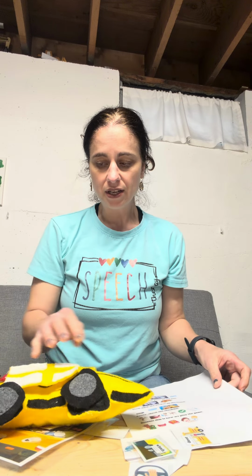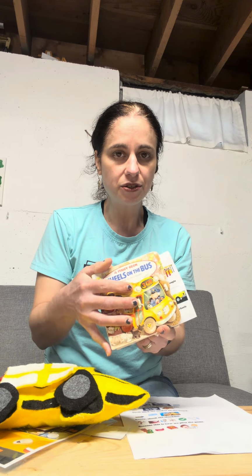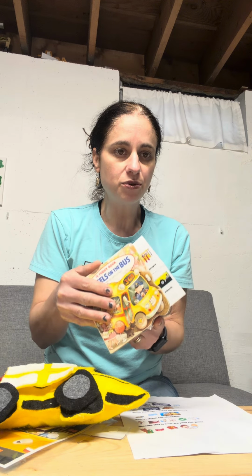So you'd want to get a bunch of pictures ready. I laminate mine, and you kind of want to match the pictures from what the video is showing, or you could do the same thing with a book if you don't want to use a screen, or depending on the child, that might be more responsive to a book versus the screen, or you could do both.